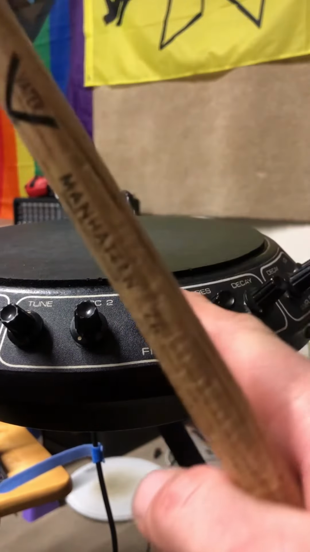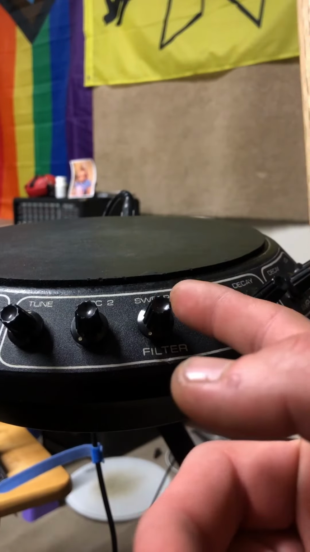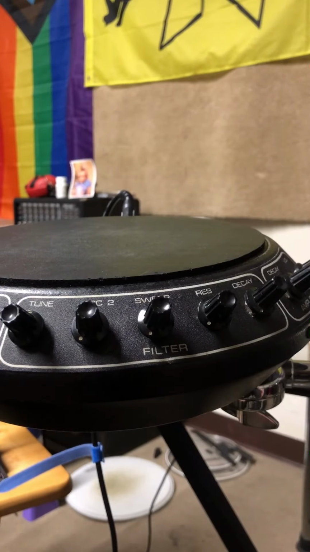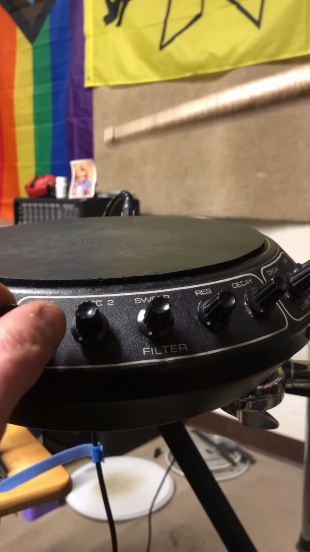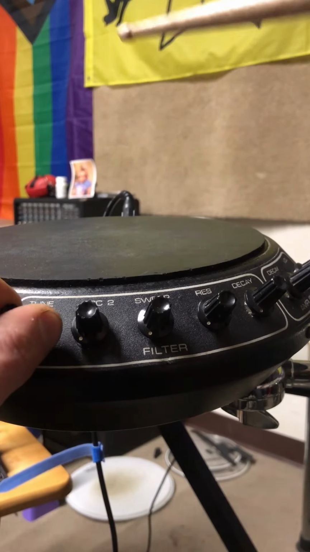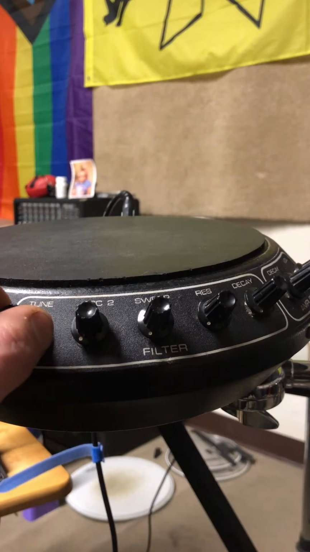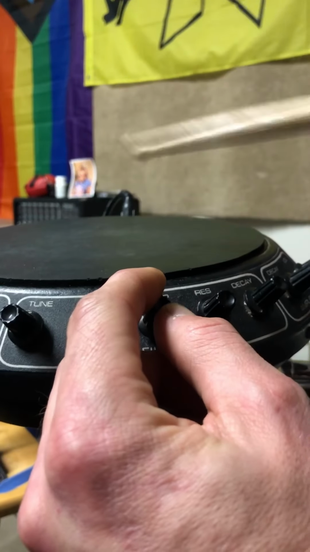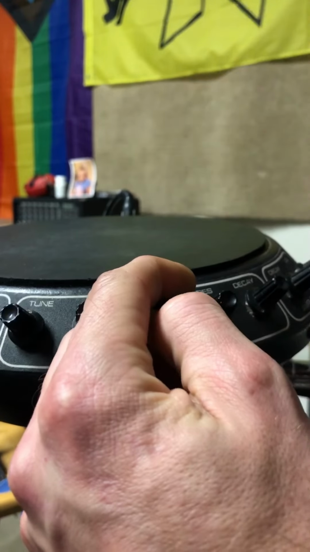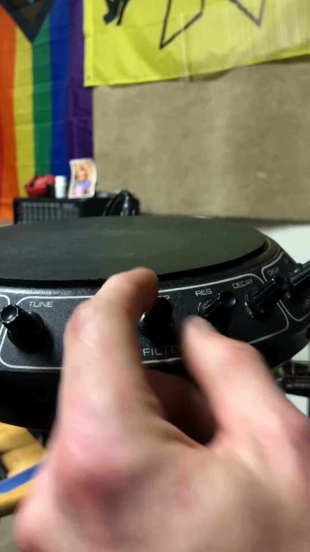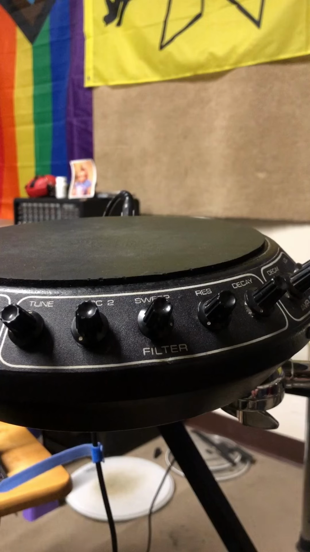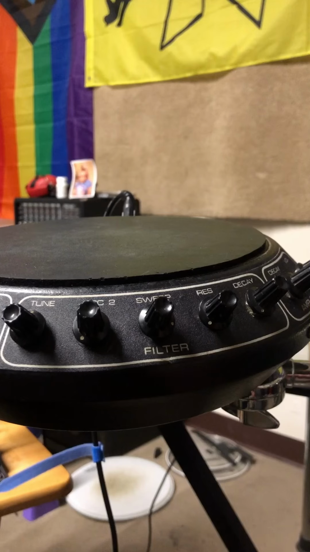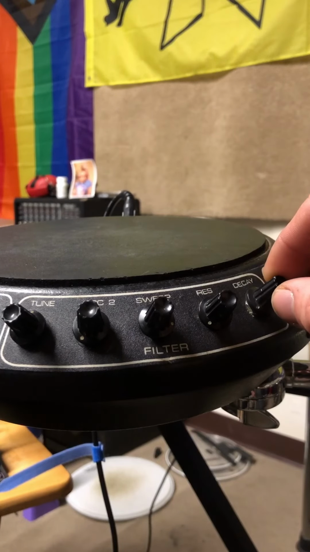Then what we're going to want to look at here is our sweep. What the sweep is going to do is, instead of having to manually turn this tune knob, it's going to turn it for us. But as we turn the sweep up, the amount of time that it's going to take to turn that knob is going to be based on our decay.